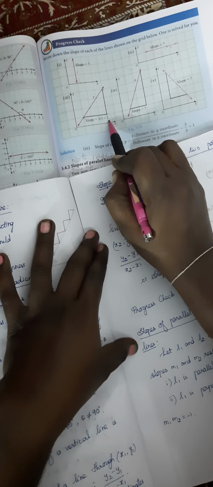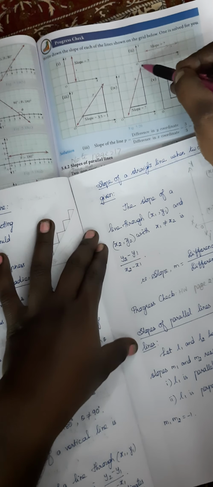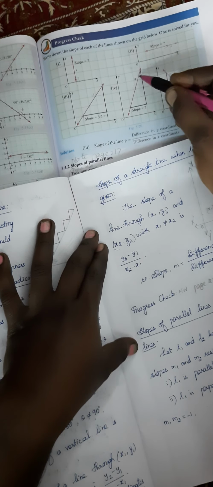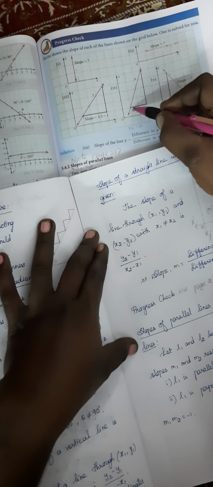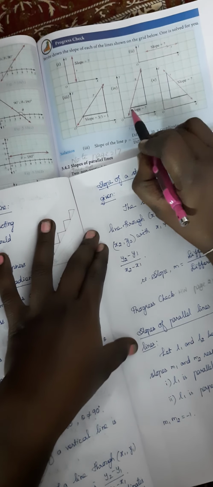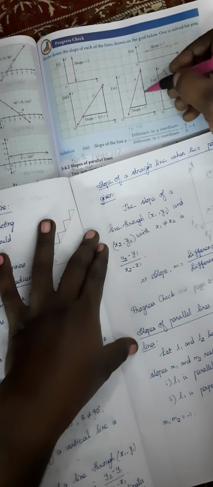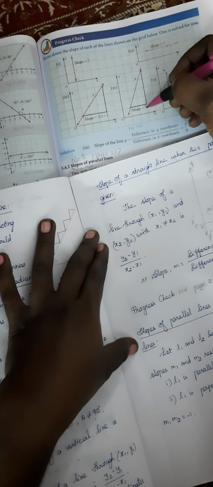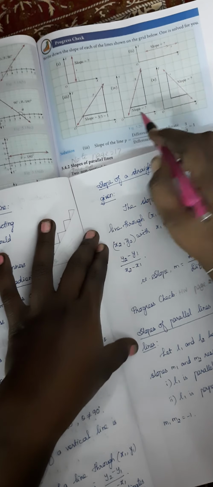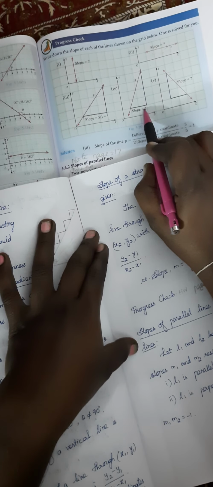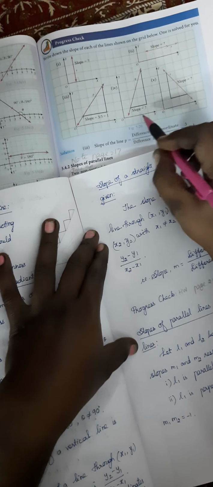Then what about the fourth question? Here it is a straight line, so we are marking these 2 points only, the maximum we can mark on the line. Now the coordinate totally is 1, 2, 3, but from here 1, 2 units. Totally 1, 2, 3, 4, 5, but from here 1, 2, 3, 4. So the difference of y coordinates is 4 units and the difference of x coordinates is 2 units. So 4 divided by 2, it is 2 for the slope.